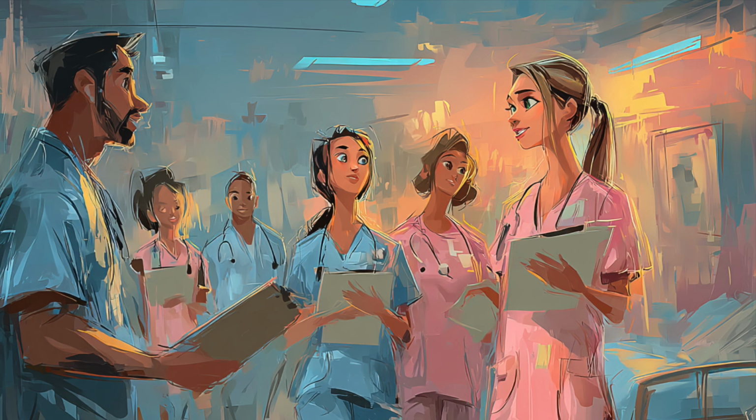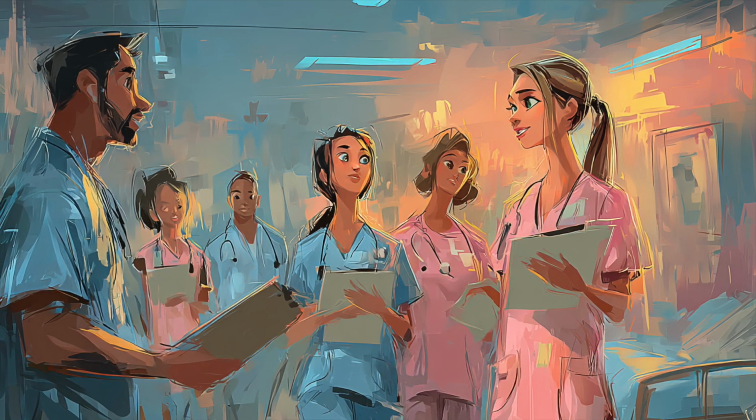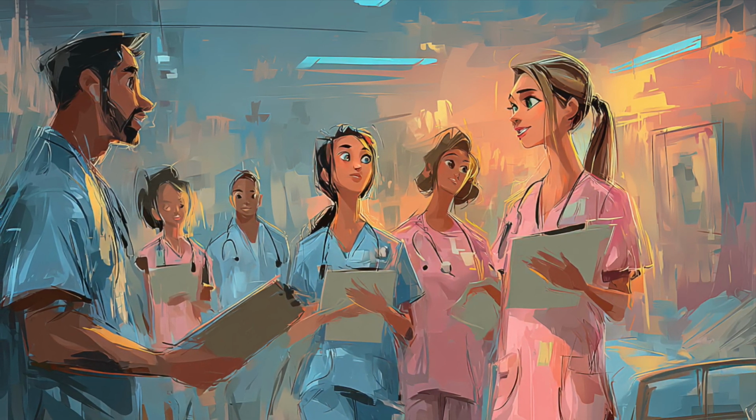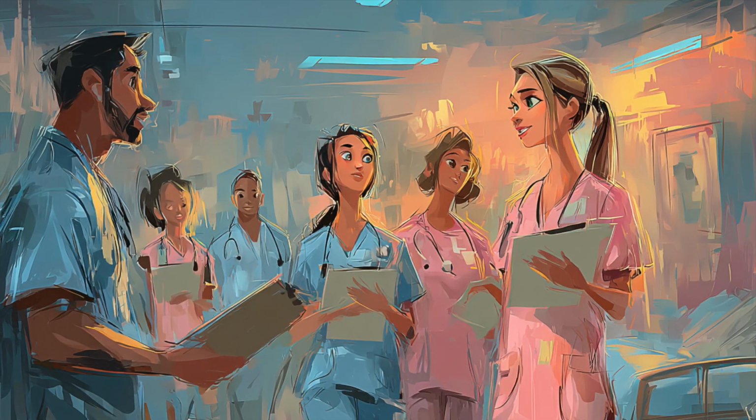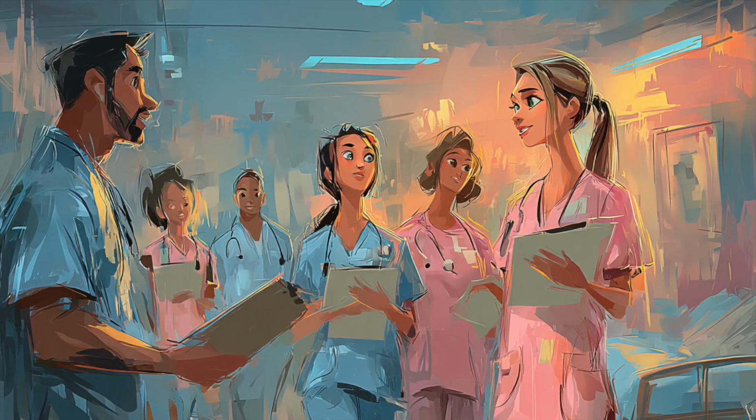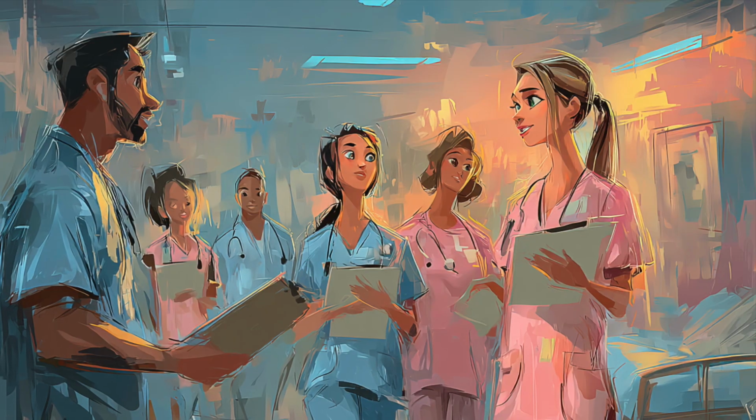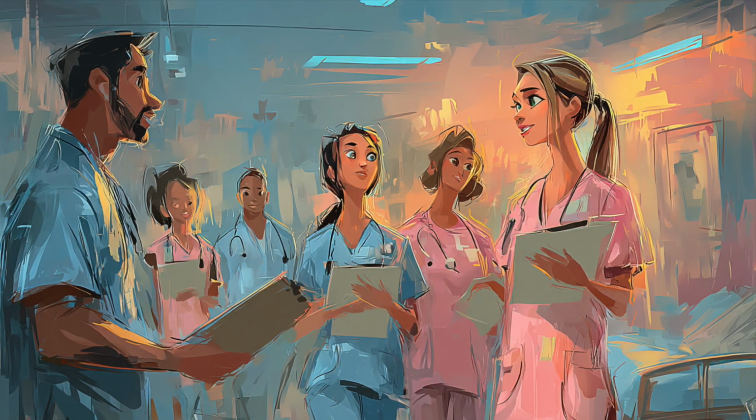Seventh, label or document the patch according to facility policy. Some facilities require the date, time, and initials on the patch or dressing. Eighth, wash hands after application and avoid touching eyes or mucous membranes.